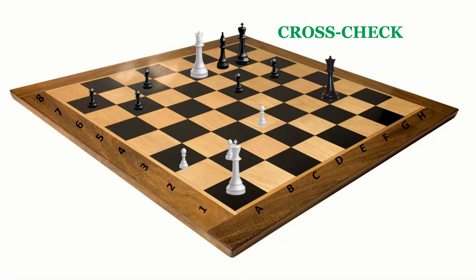Cross-checks are a powerful tactic that can be used to gain the upper hand in chess. They are especially useful in endgames, where the number of pieces on the board is limited, and there are fewer opportunities to create other types of tactical opportunities. To apply cross-checks effectively, you have to be aware of your opponent's checks. The first step to using a cross-check is to identify your opponent's checks. Once you know what your opponent is checking, you can start to think about how you can respond.